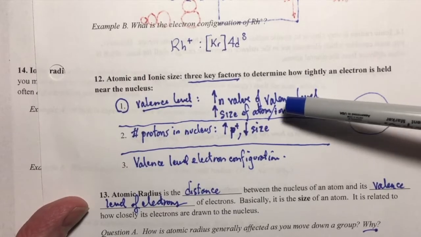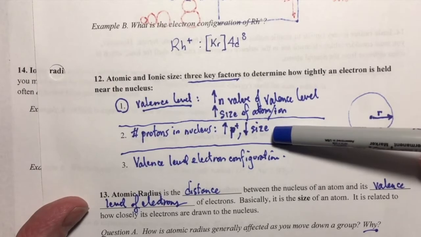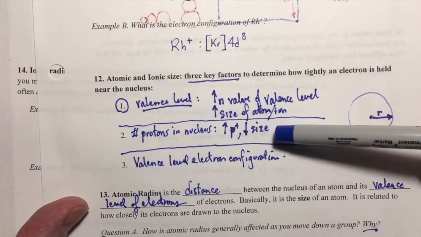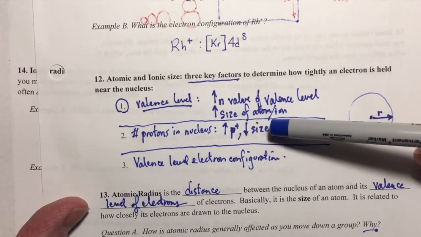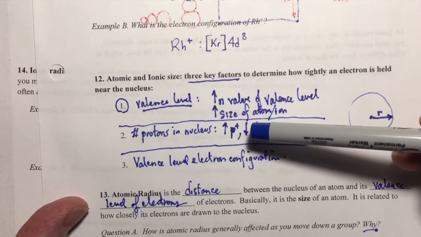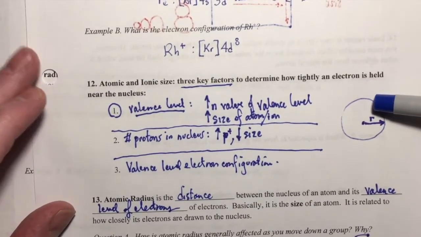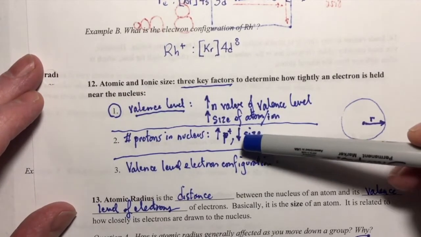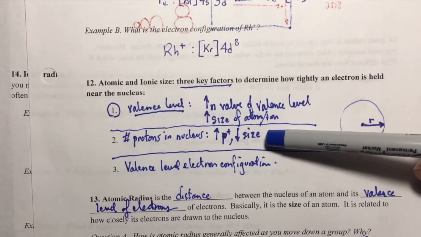If two species are tied, then we go on to look at the number of protons, and this is rule 2 or factor 2. As the number of protons increases in the nucleus, they have a tighter hold on their electrons, and the electron cloud reduces in size, and so the overall ion or atom size decreases.